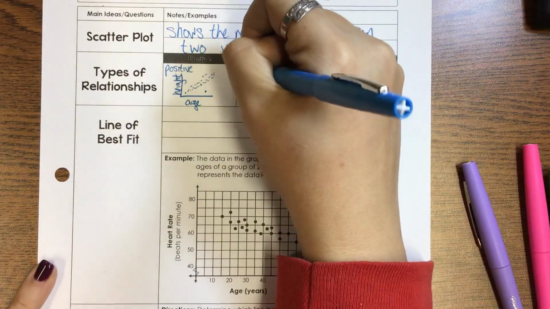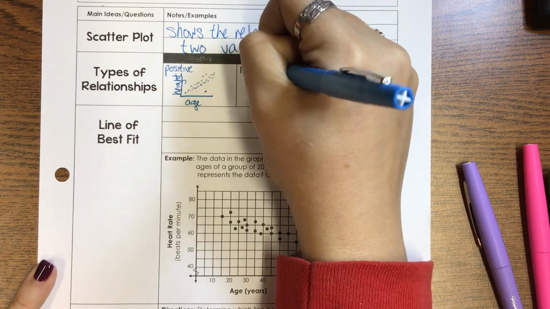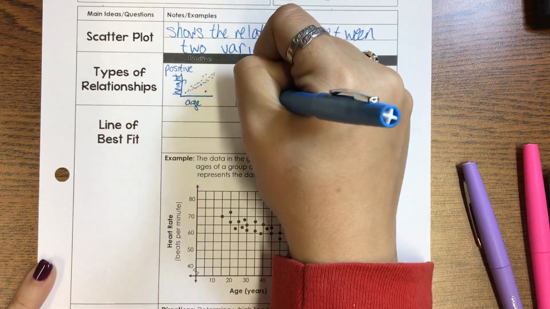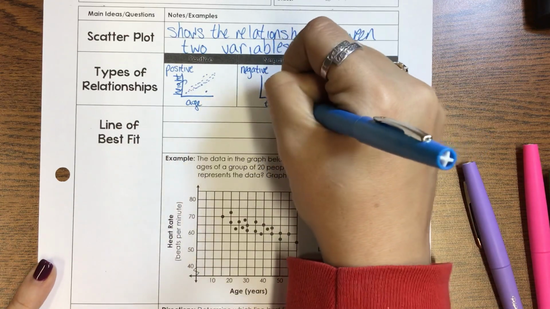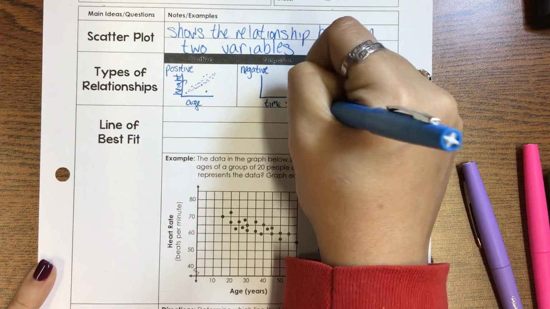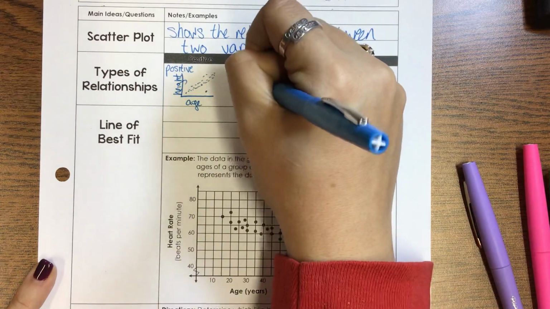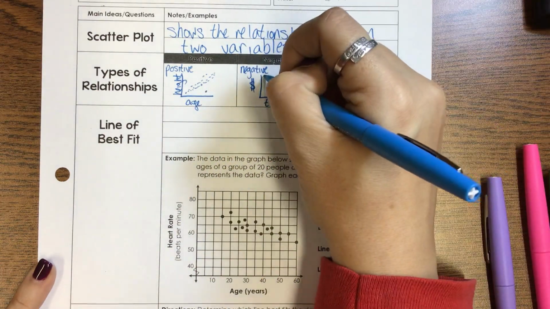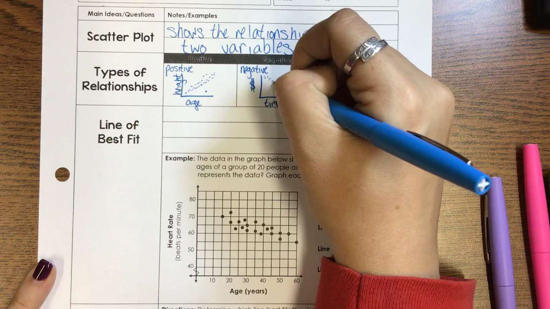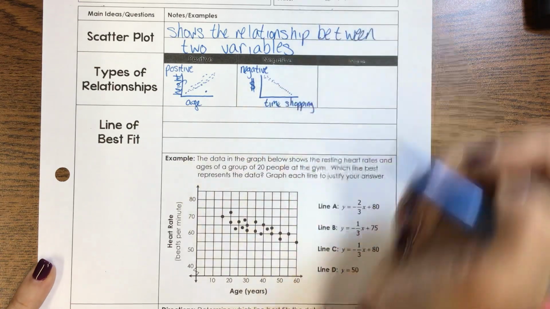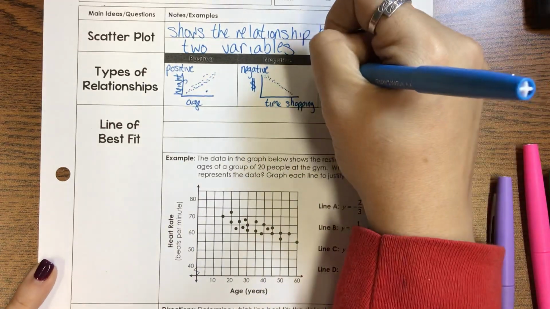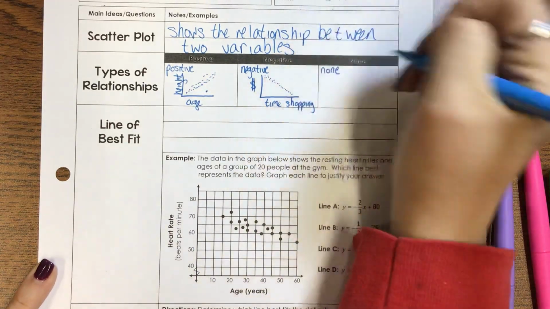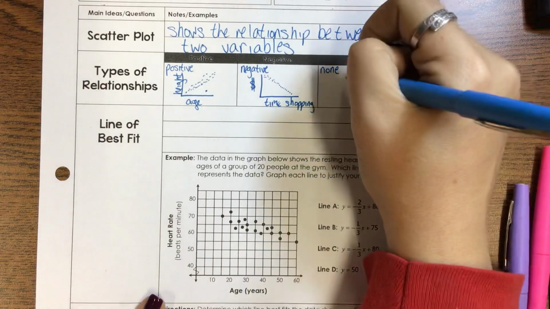We have a negative relationship, which is like my time shopping and the money in my bank account. I start out with lots of money, but the longer I shop, my money goes down. Don't tell my husband.